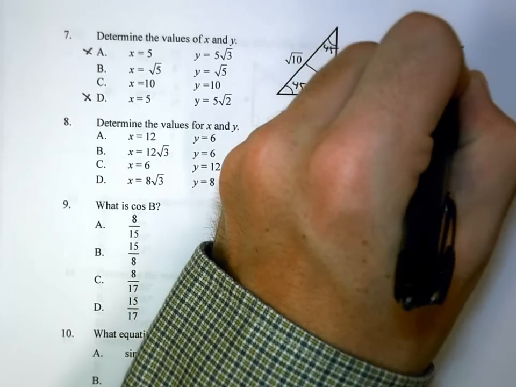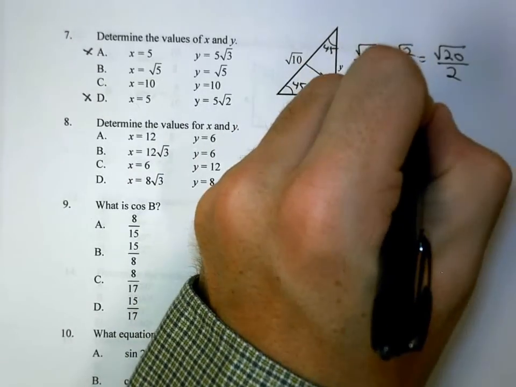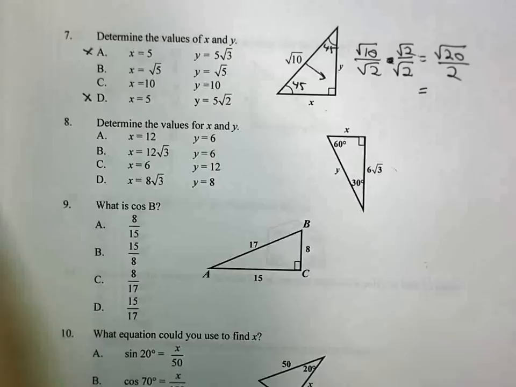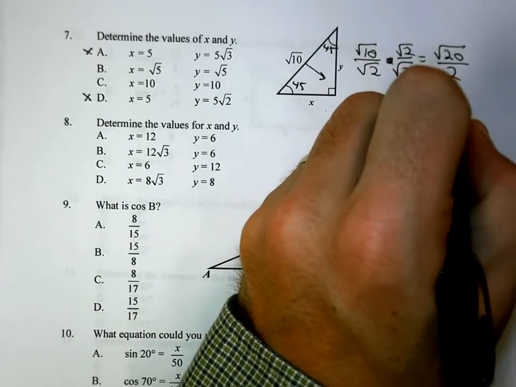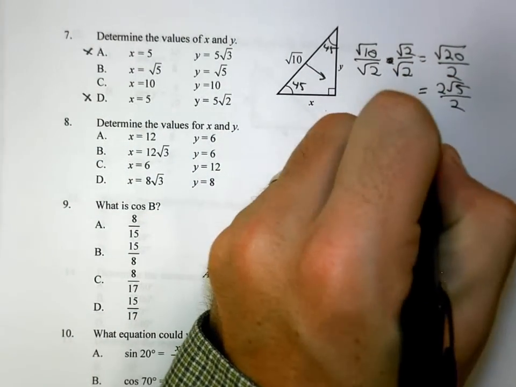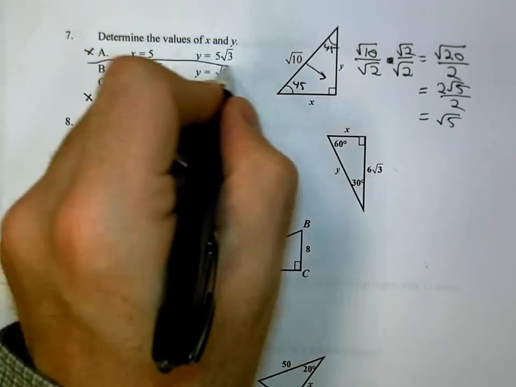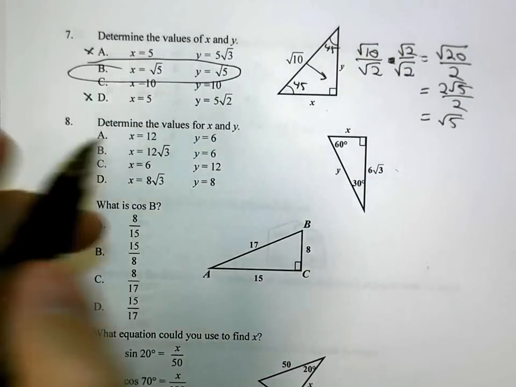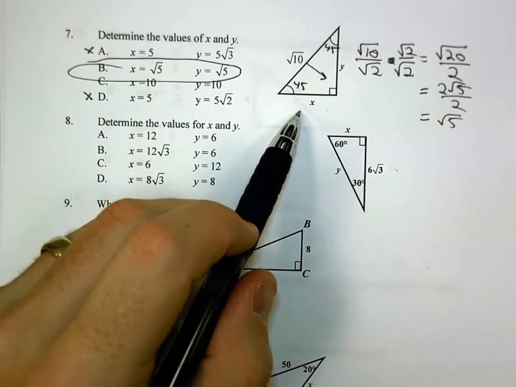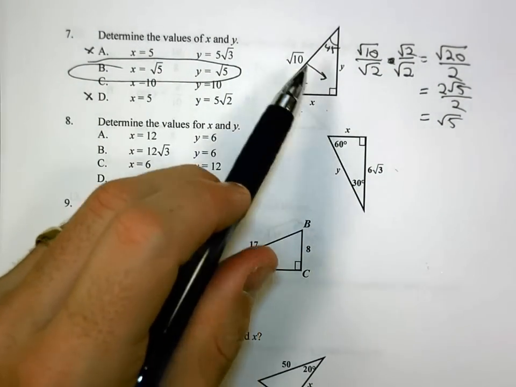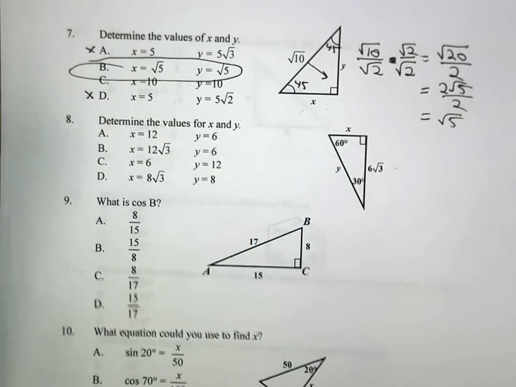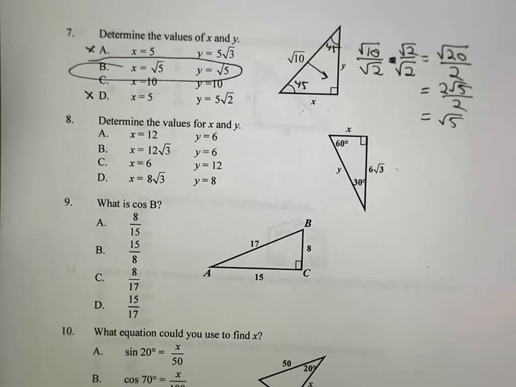I get the square root of 20 over 2. The square root of 20, well, that's 4 times 5. So that would be 2 root 5 over 2. We get root 5. B is our answer. We could even put 10 there and test it. If we take 10 and multiply it by root 2, doing the opposite, that wouldn't work. So we could see there it is going to be root 5.